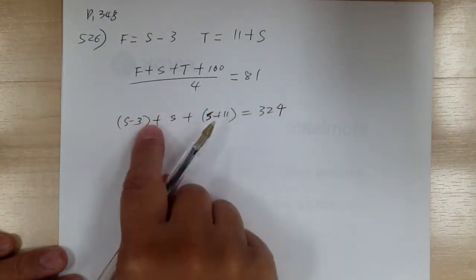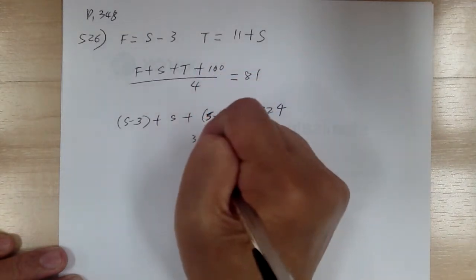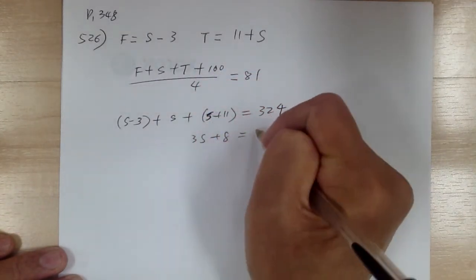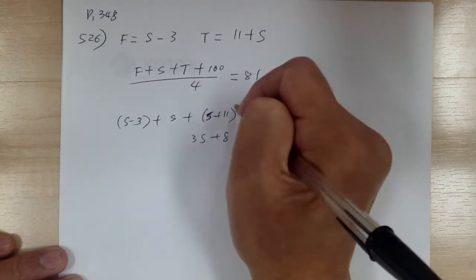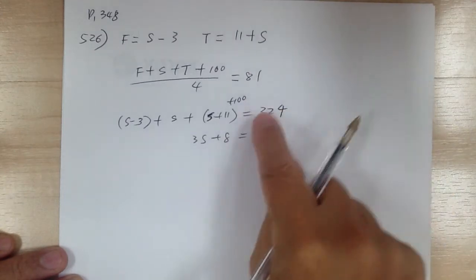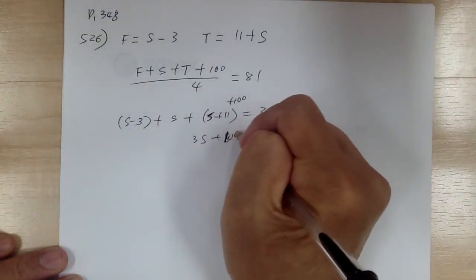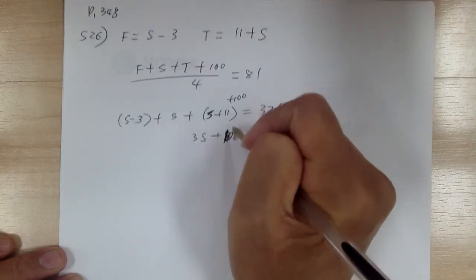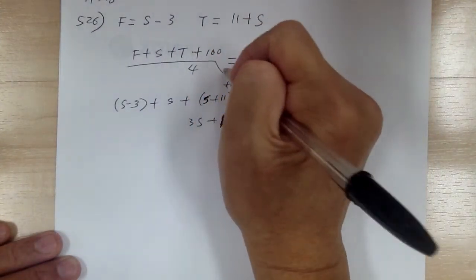Okay, so combine all these, 1, 2, 3, so it would be 3s plus 8, plus 100. Forgot the 100. Okay, so plus 108 will equal 324. So forgot about the 100 right over here.